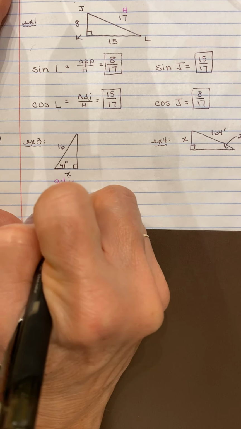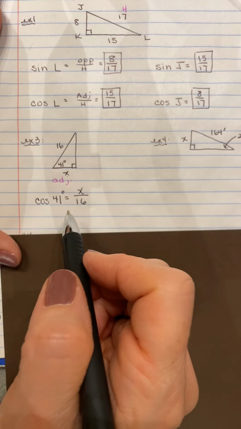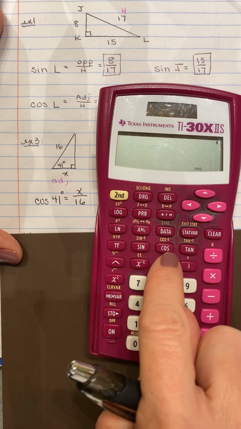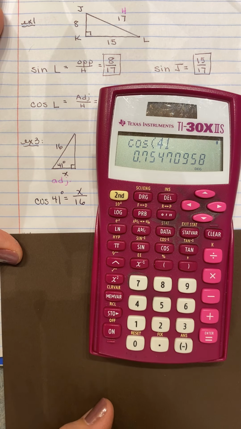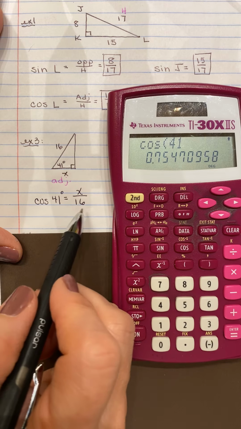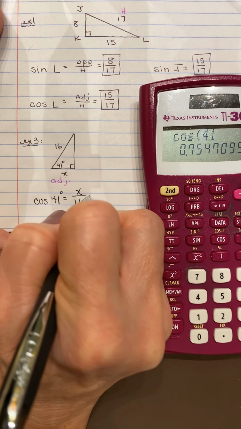And just like you solved your tangent functions, we will do this. Grab your calculator, and we want to find the cosine of 41. So here's cosine of 41. Enter, we have the long decimal. And what will we do to both sides of this equation, class, to solve for x? I hope you said multiply by 16.